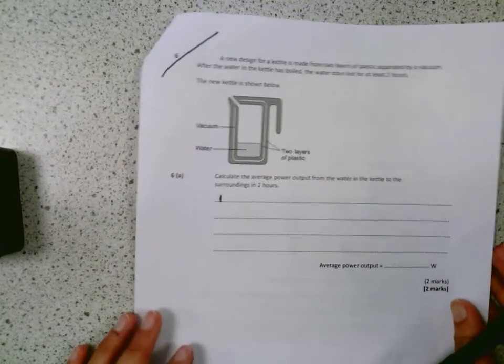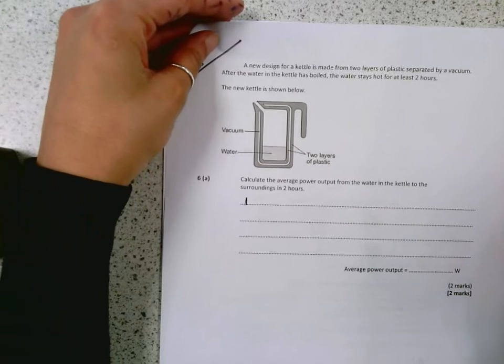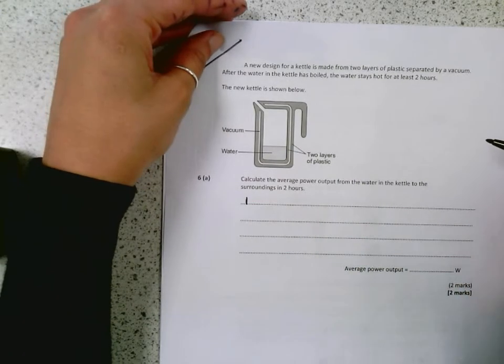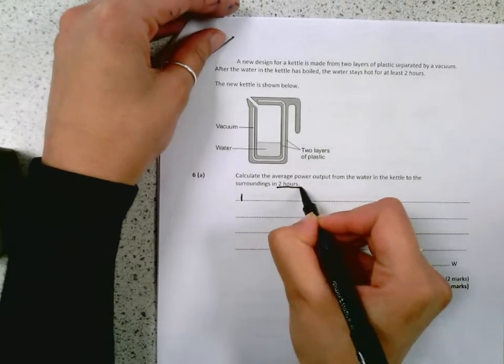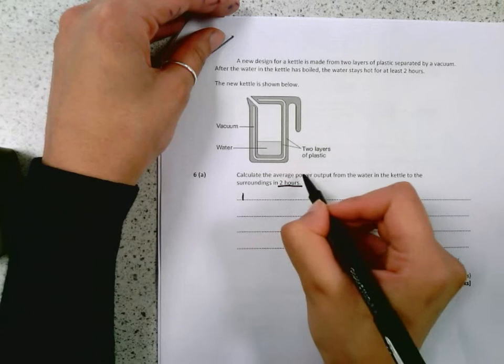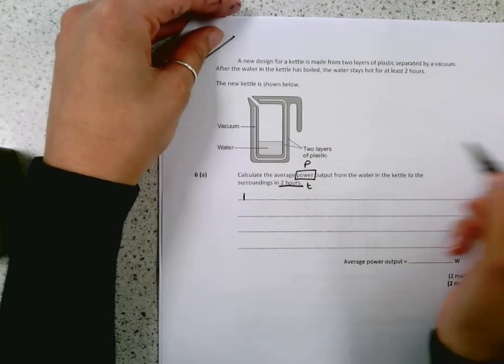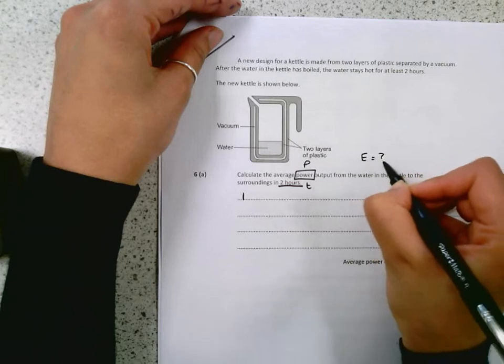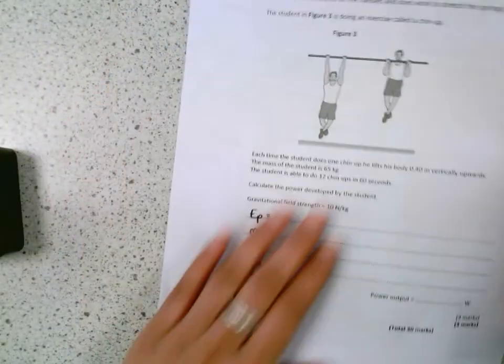Okay, so over the page, actually this was a bit of a foiled question because we weren't provided with enough information to be able to answer this question. We have the time, but we were supposed to calculate the power, but unfortunately we weren't given the energy value in this question, which we really needed to be able to answer this question, so we can't do this. Over the page, final question.